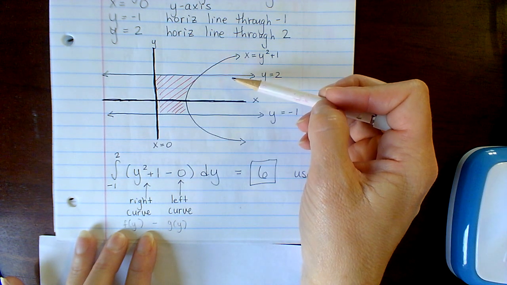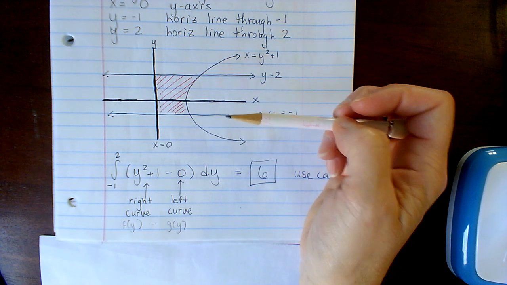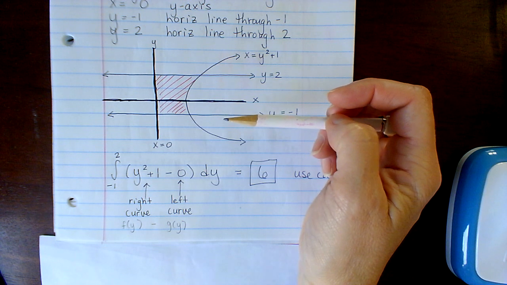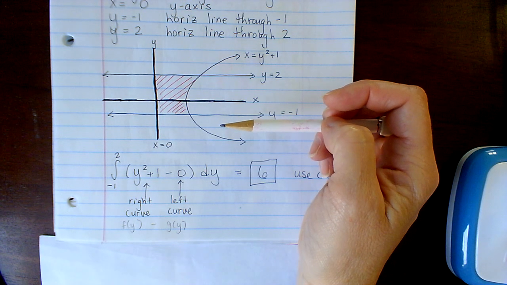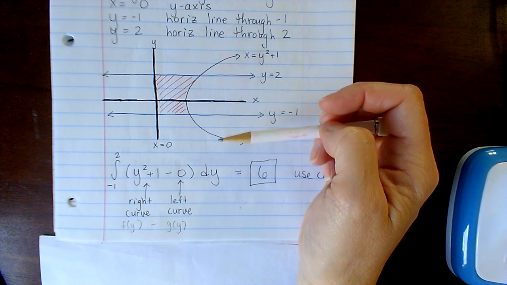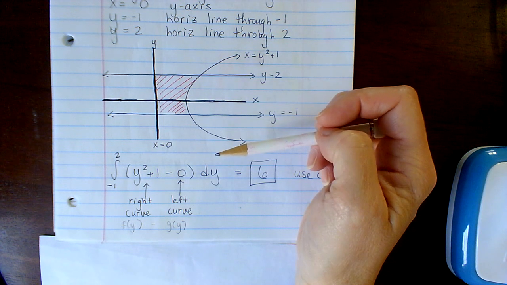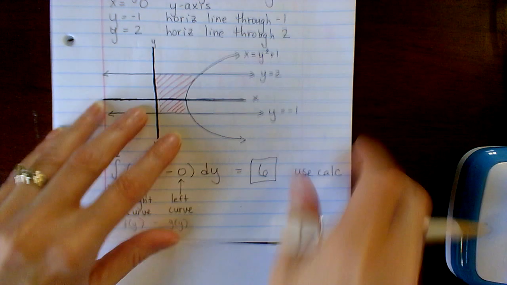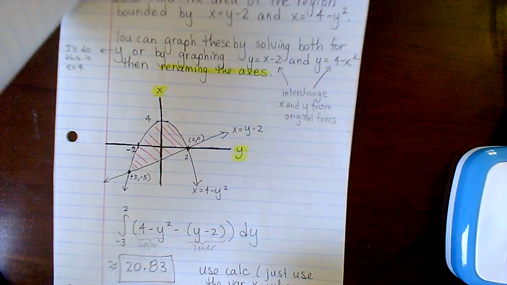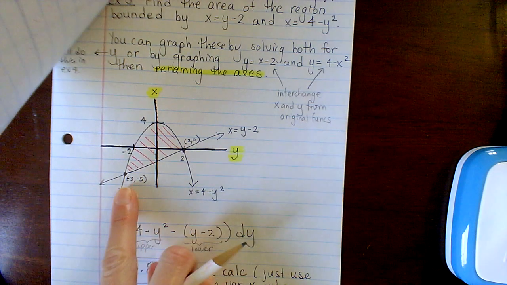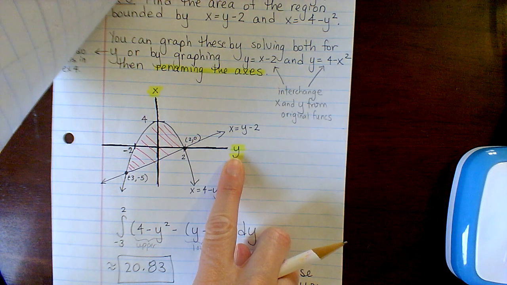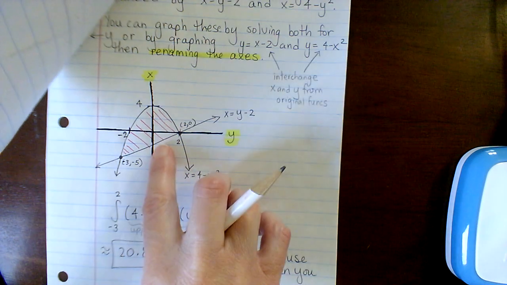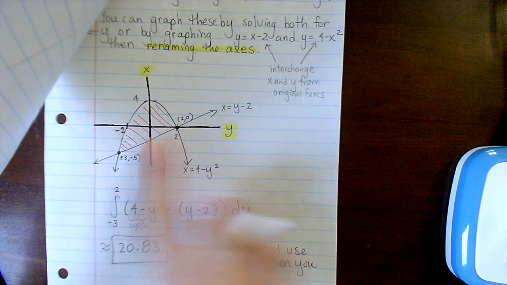I did not have to worry about right and left with my last example because I interchanged those axes. So my upper minus lower was still all about the y's. It was all about those y variables. Even my bounds, remember how I said that those bounds were still y points? That went from negative 3 to 2. That was still a y point. So for this one, my upper and my lower technique still worked because I flipped those axes.